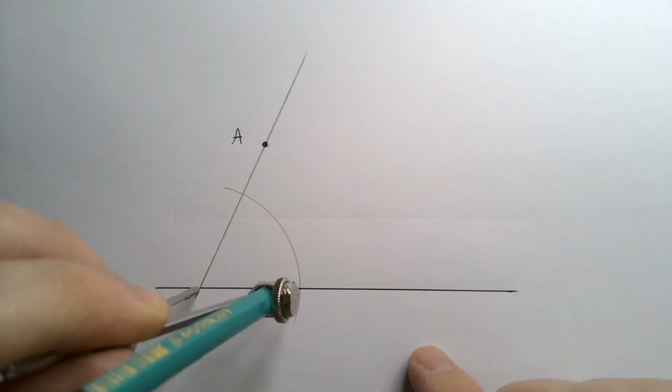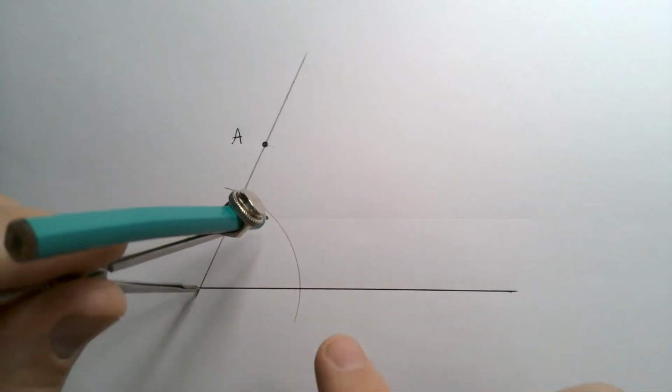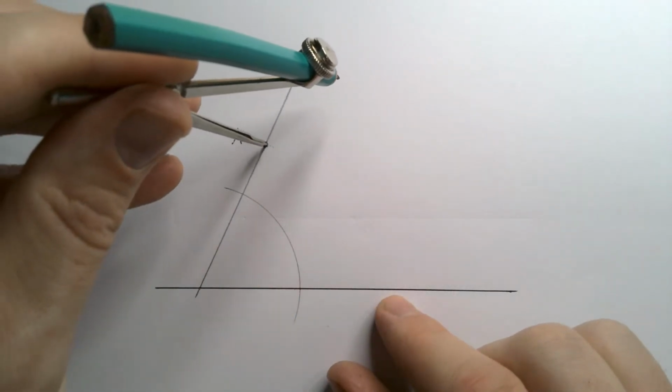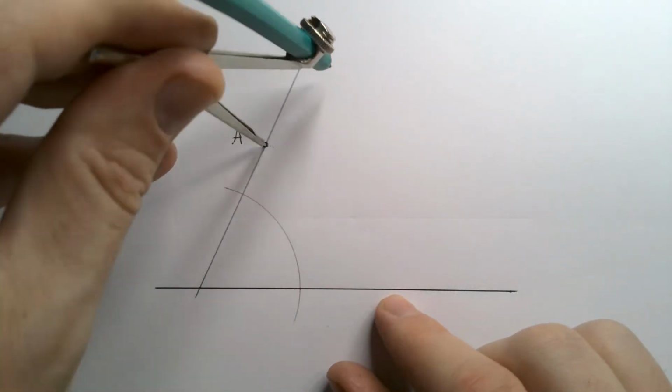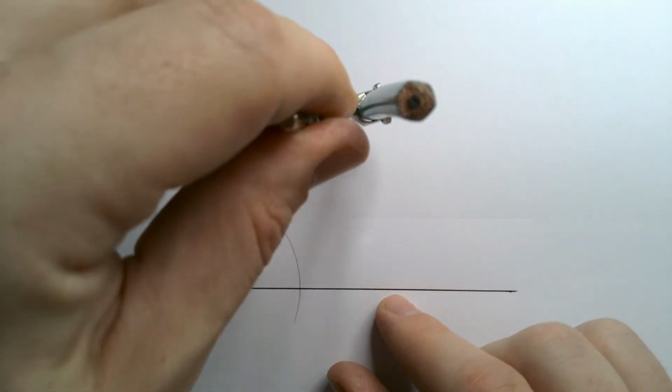Now, I'm going to create the exact same arc further up, but I'm not going to change the size. So make sure you keep the same size. So place it at A now, and do another arc similar at the top. Okay.